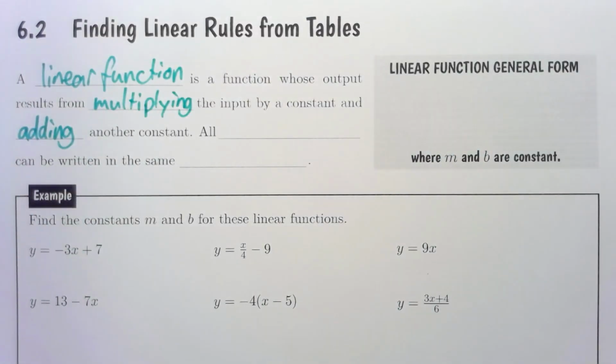another constant. Now this might seem quite limiting. You'll notice it doesn't mention dividing or subtracting. But remember, dividing is just multiplying by a reciprocal, and subtracting is just adding a negative. So it kind of does include dividing and subtracting as well.